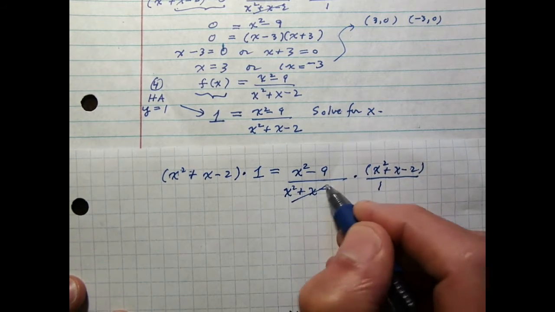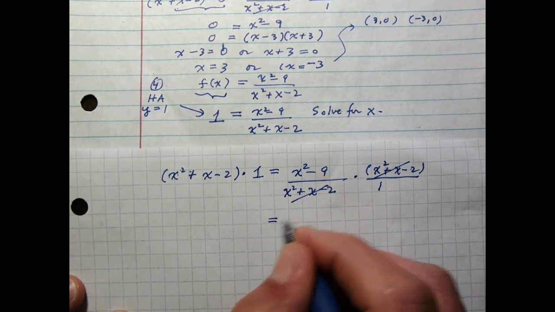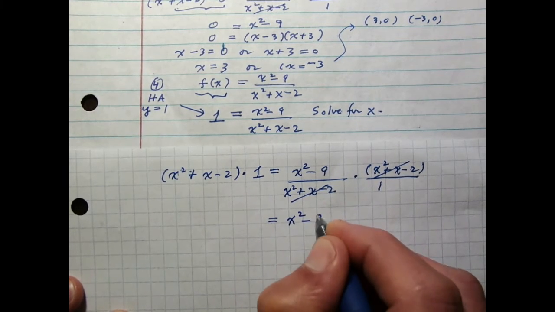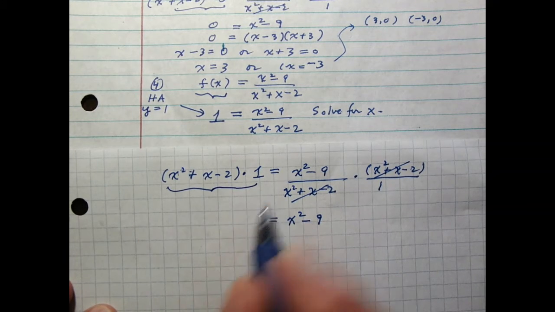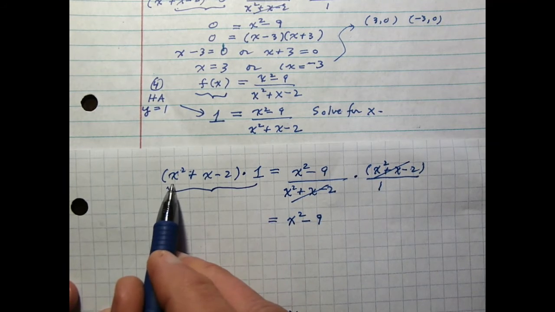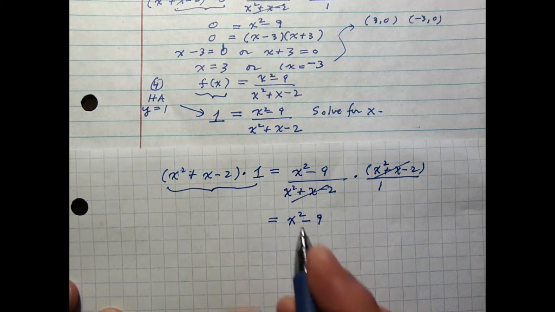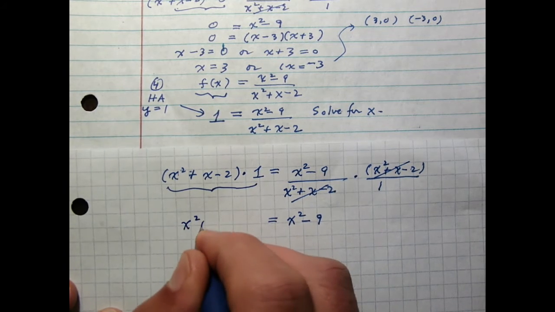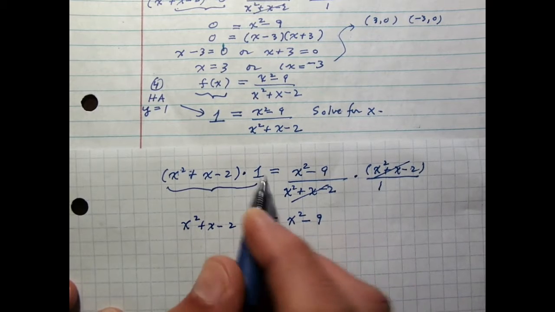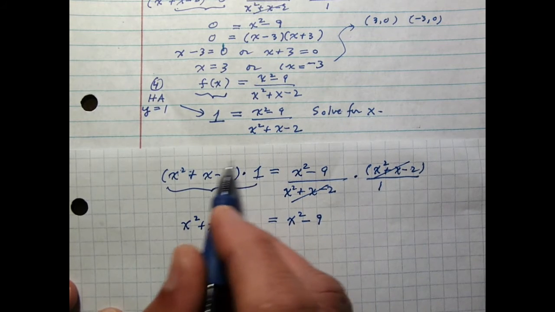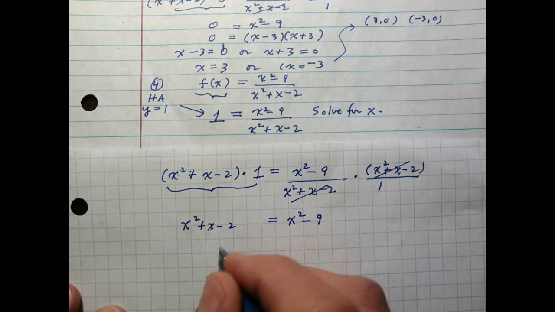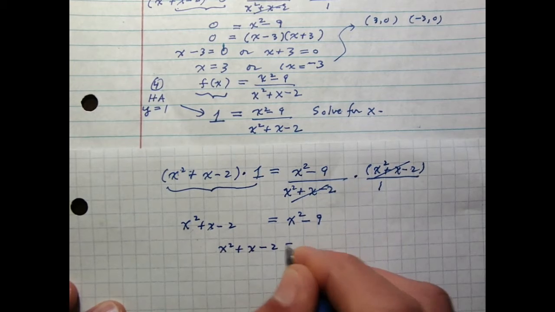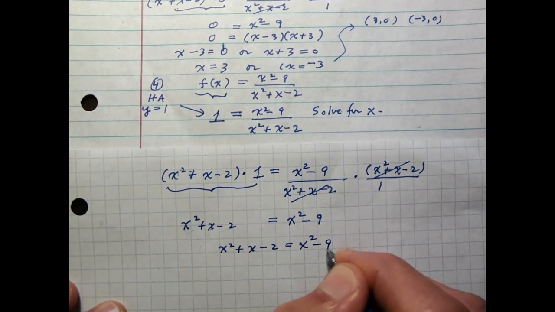And it will cancel. And like with the x-intercepts, I get x squared minus 9 on the right. But now on the left, I don't have just 0, right? Because I'm taking that denominator times 1. I'm going to still have x squared plus x minus 2. If I had a different number here, I would have to distribute through those terms. So I have x squared plus x minus 2 equals x squared minus 9.